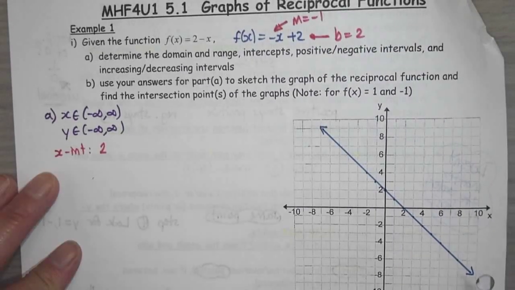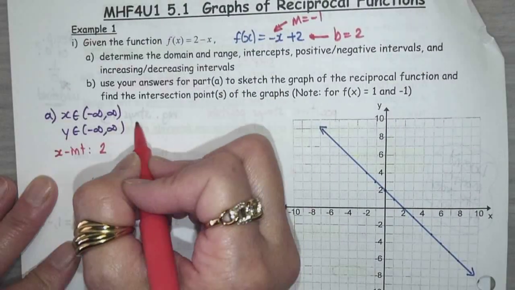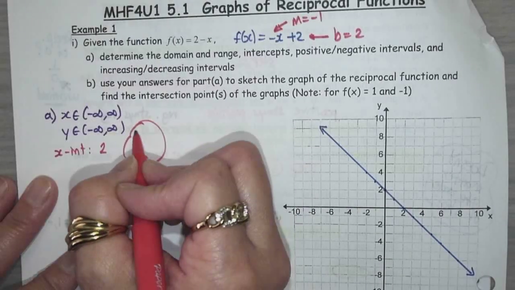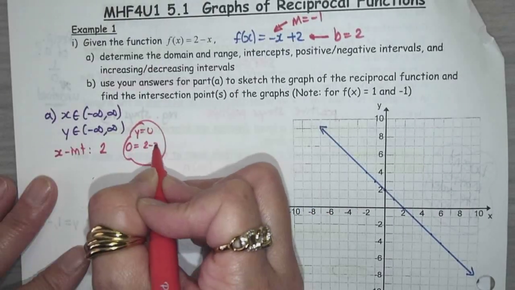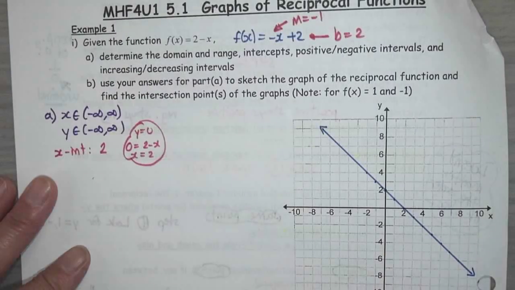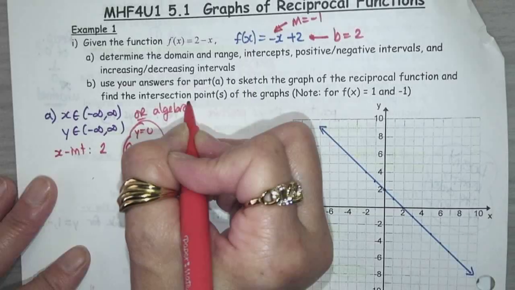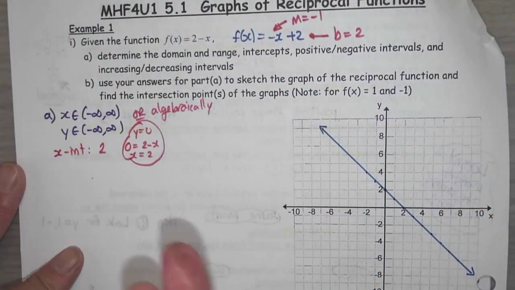So the x-intercept is 2. You can just do it from the graph. If you want to do it algebraically, you could as well. The x-intercept is when y equals 0. So you go 0 equals 2 minus x, x equals 2. So you can do it from the graph or algebraically. It's up to you. If you have a graph, you can read from the graph.